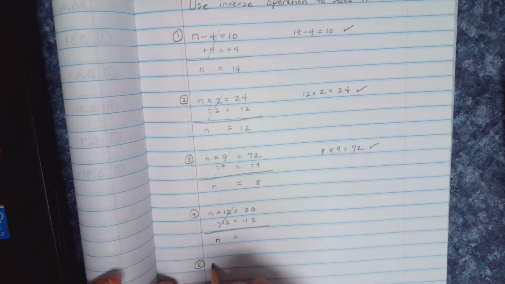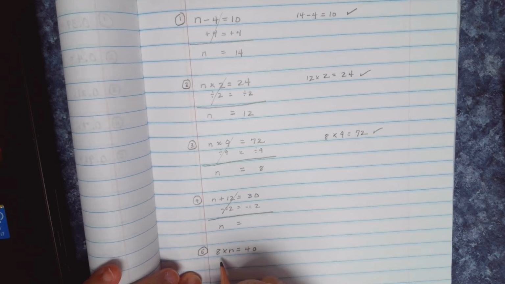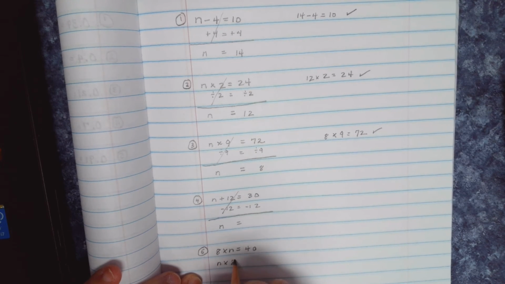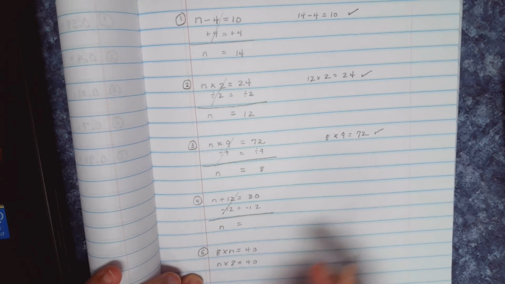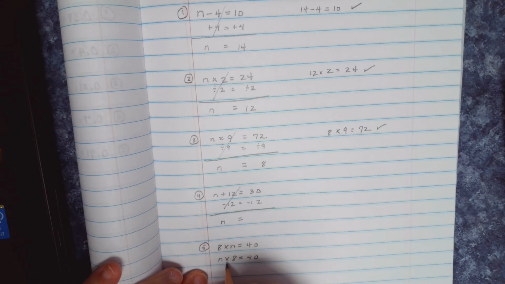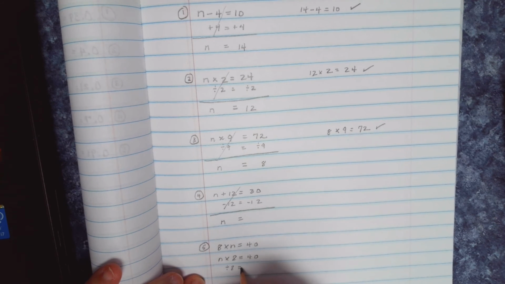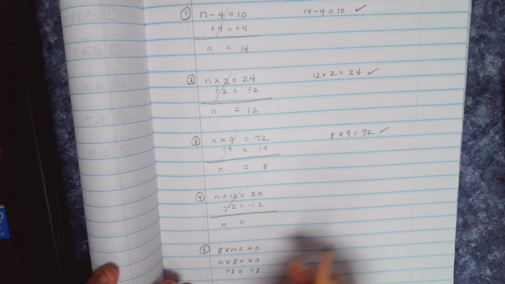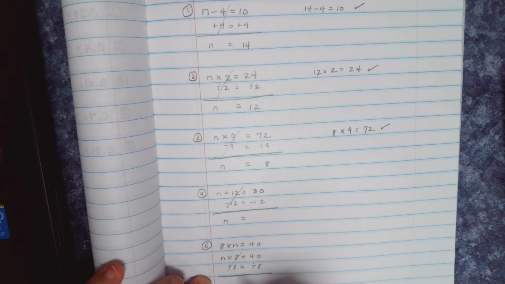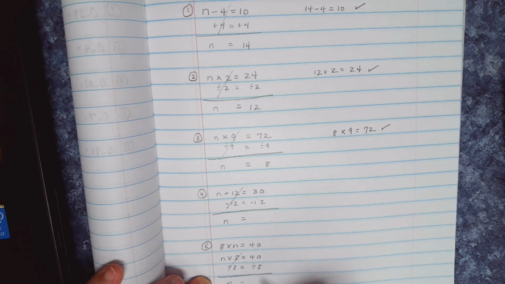Number 5. We have 8 times n is equal to 40. I'm going to rewrite this as n times 8 is equal to 40, because 8 times n is the same thing as n times 8. We are going to do the opposite of times 8, which is divided by 8. Do the same thing to the other side. Times 8 and divided by 8 will cancel each other out. That will leave us with n is equal to 40 divided by 8. You can do this one on your own.